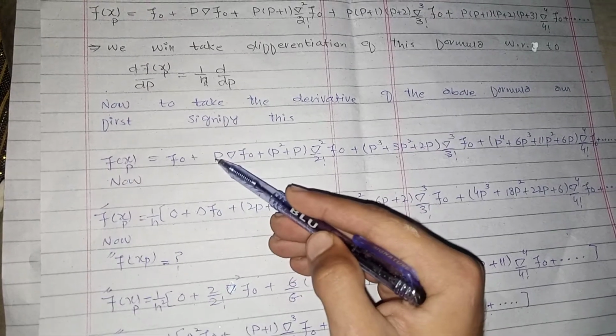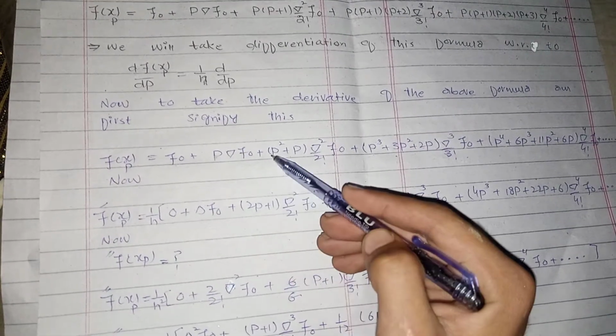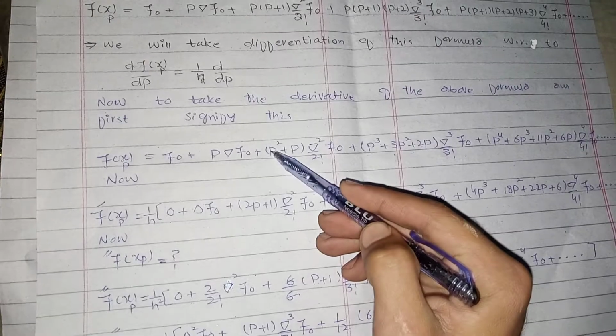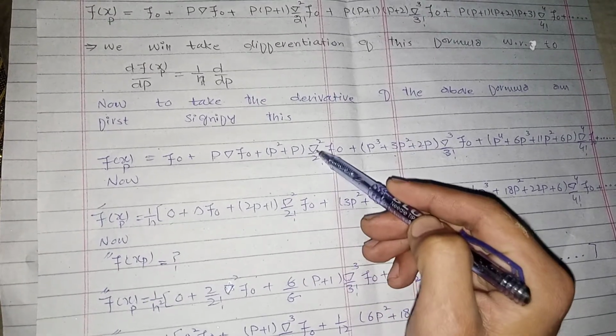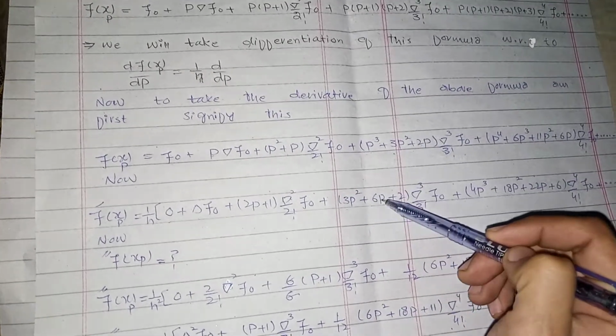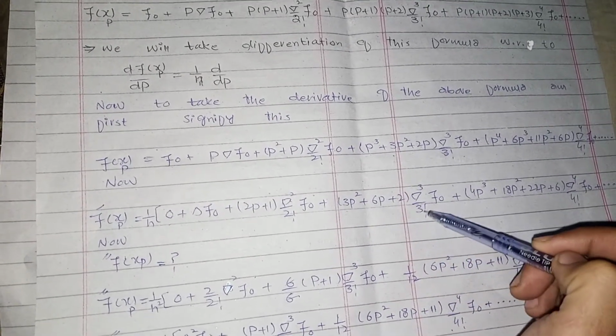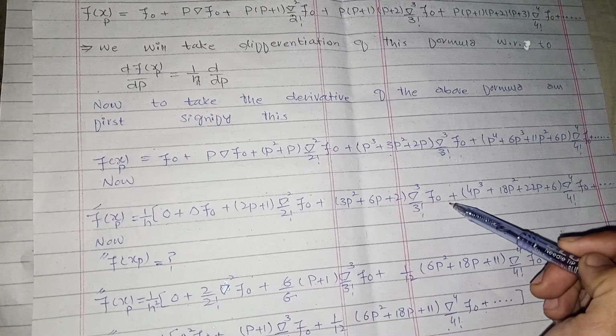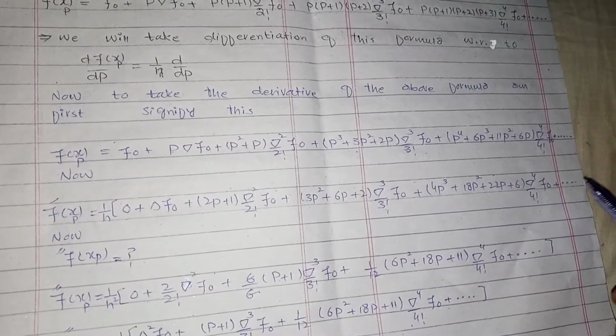The derivative of p with respect to p becomes 1. From here it becomes 2p plus 1 nabla square f naught divided by 2 factorial. Then it becomes 3 p square plus 6 p plus 2 nabla cube f naught divided by 3 factorial, and so on up to infinity.